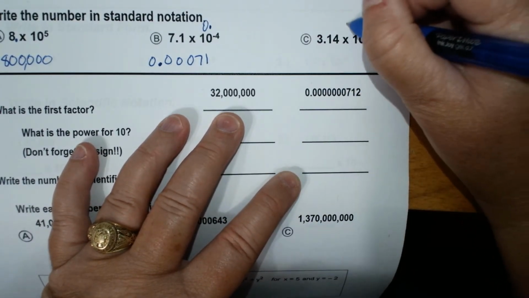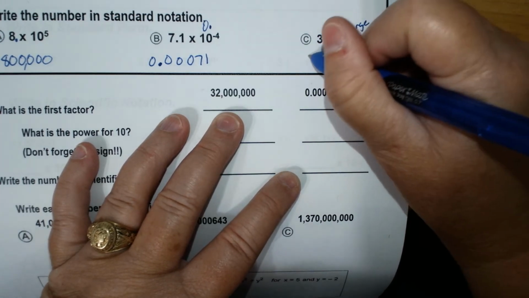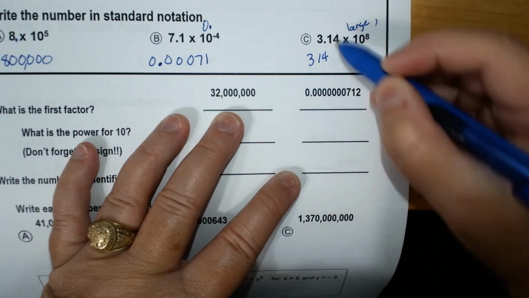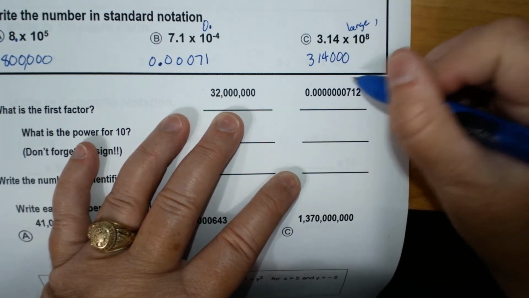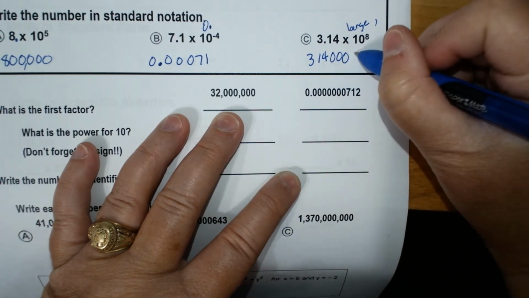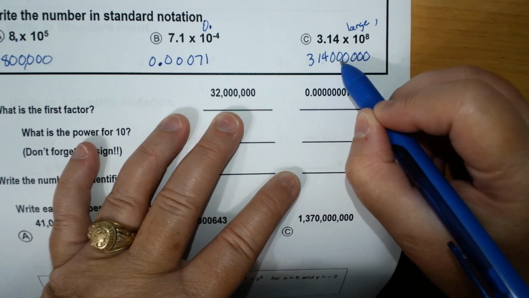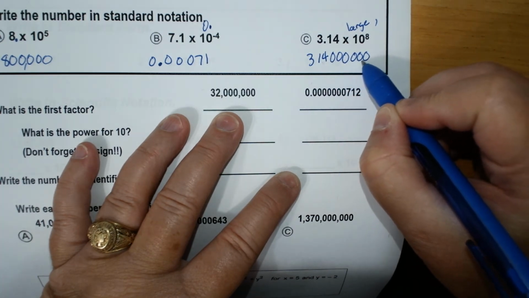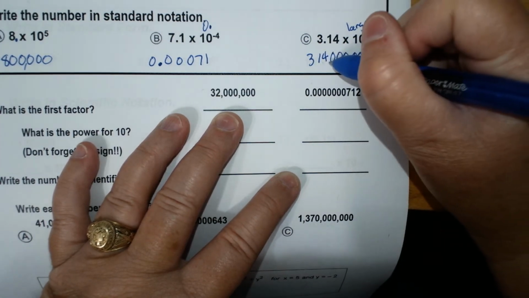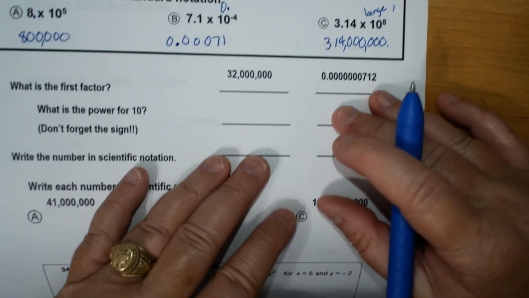Positive number means it's going to be large with commas. 3, 1, 4, 1, 2. So I go 1, 2, 3, 4, 5. 1, 2, 3, 4, 5, 6, 7, 8. Come back and put my commas. And that's how that is going to happen.